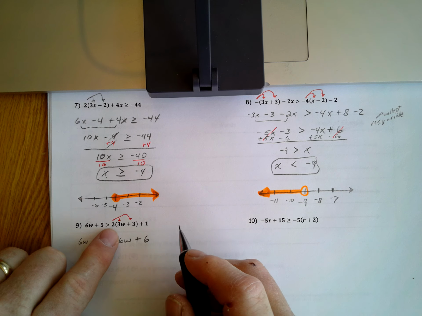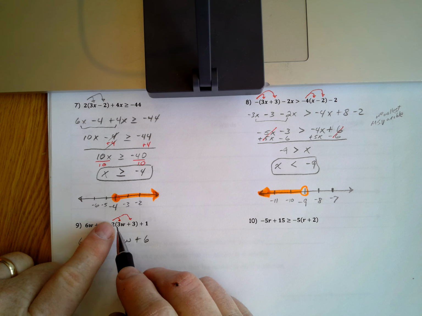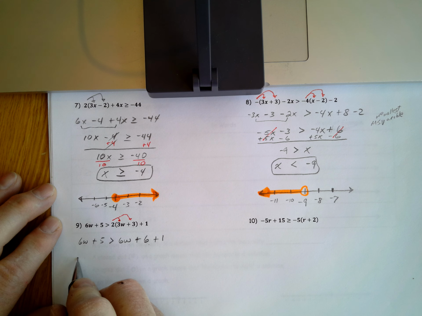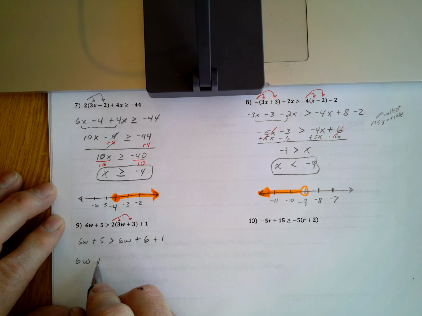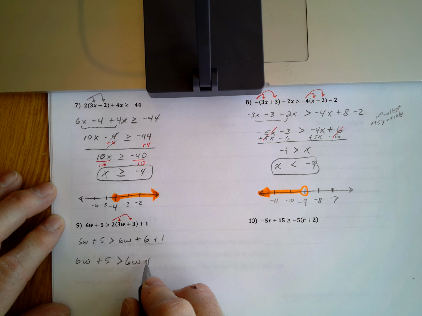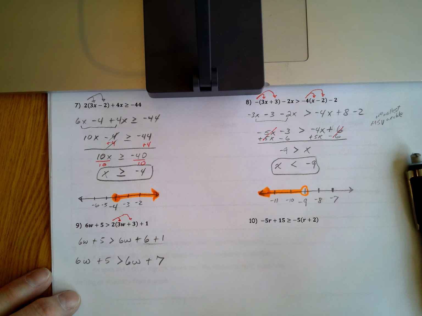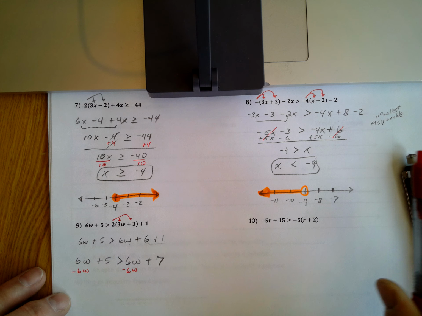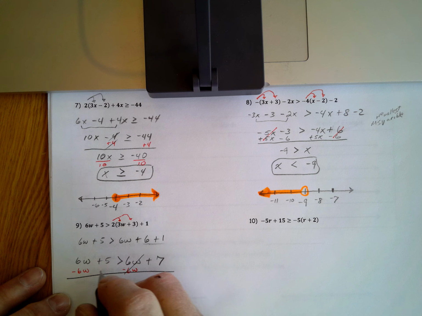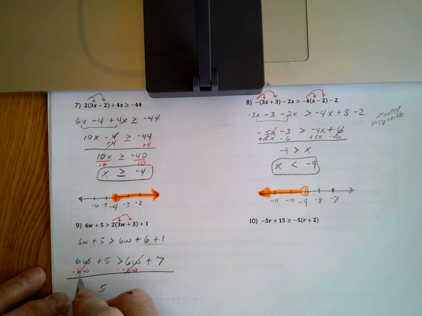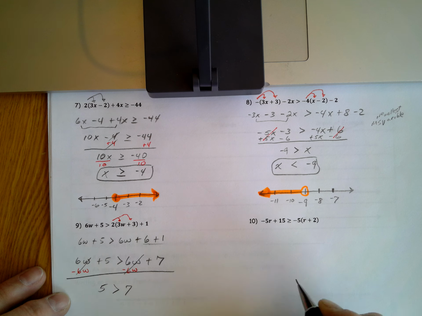I'm trying to think ahead here. 2 times 3w is 6w. 2 times 3 is 6. Plus 1. So rewrite the left. 6w plus 5. And combine these two. 6w plus 7. So now we got to move 6w, right? So minus 6w minus 6w. Cancel, cancel. Okay? We end up with our 6w's drop out. We end up with 5 is greater than 7.